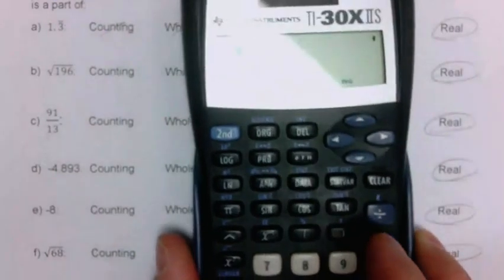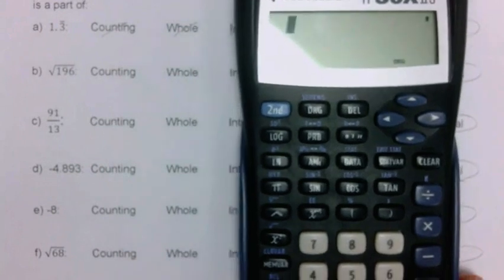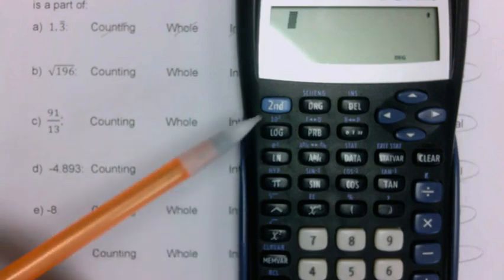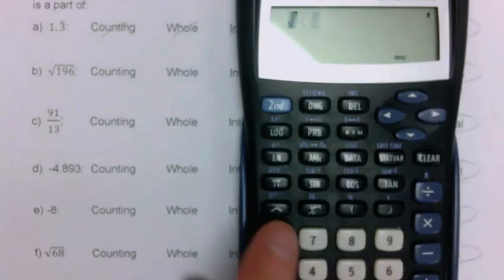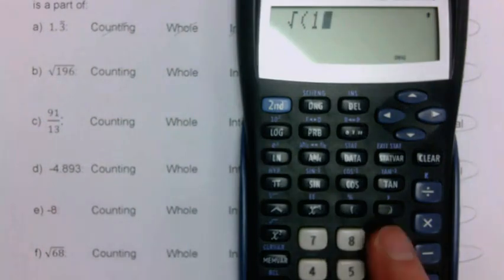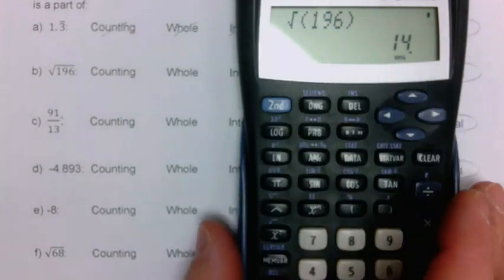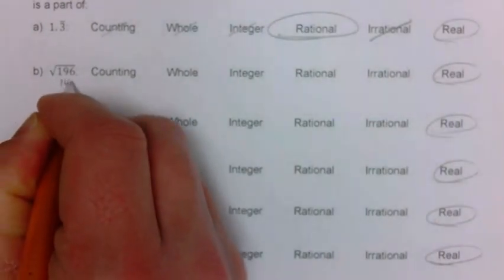So here's my calculator, and I need to find the square root symbol. If you have a calculator that looks like this, your square root symbol is right here above the x squared button, which means I'm going to have to use the second button. So I'm going to hit second and then hit the x squared button, and now you'll see the square root symbol in your display, and then type in 196 and then hit equals, and the square root of 196 is actually equal to 14. So in this example, I'm really saying classify the number 14.